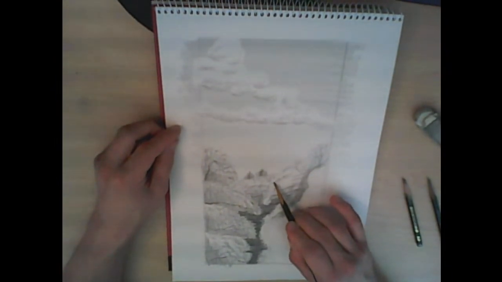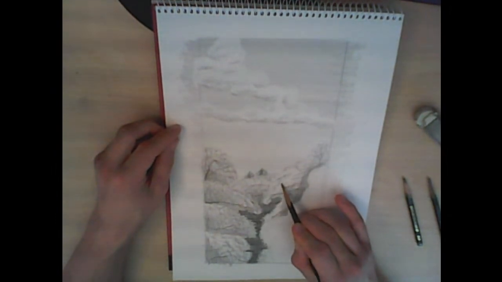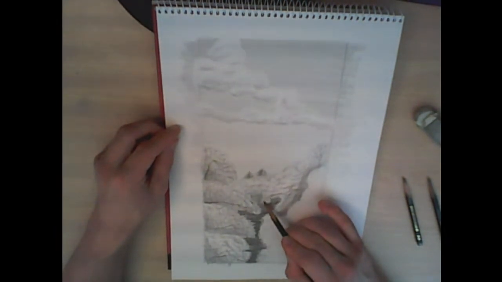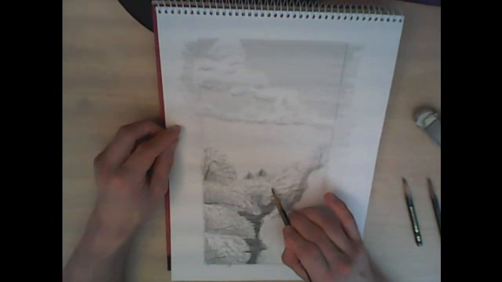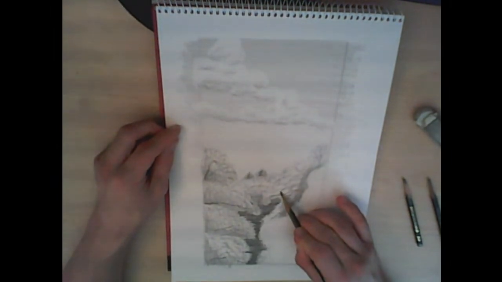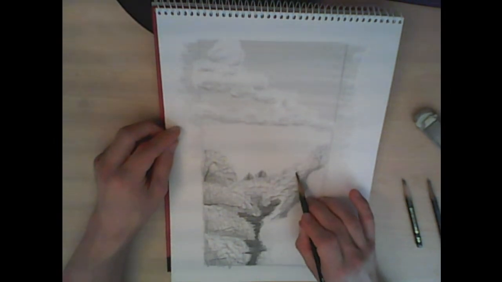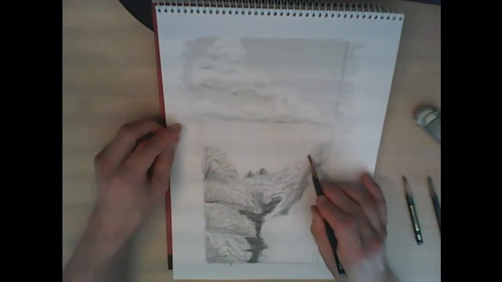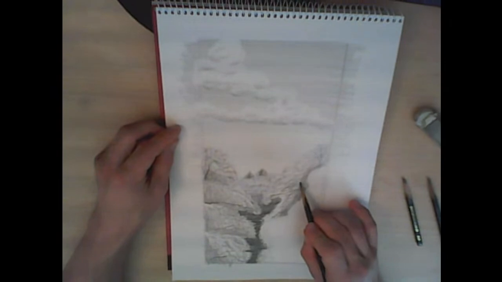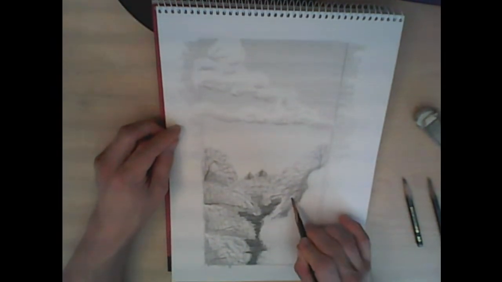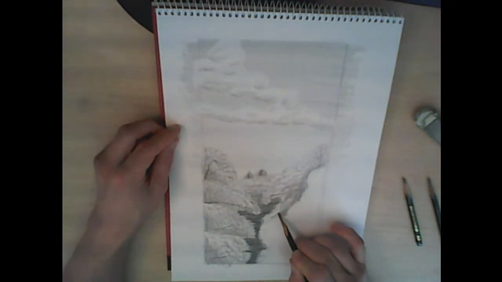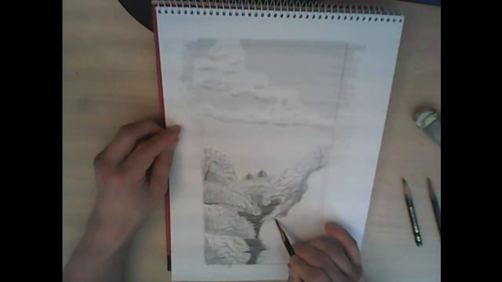Maybe some lines just going out like this, creating all sorts of volumes here. Down here. Okay.